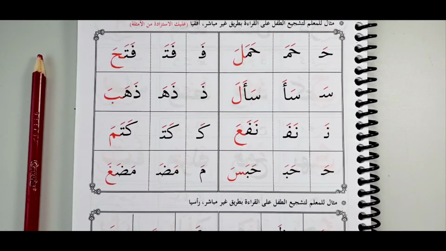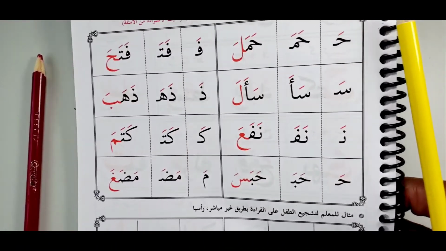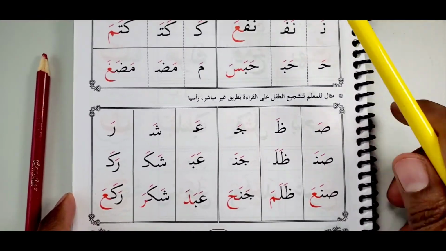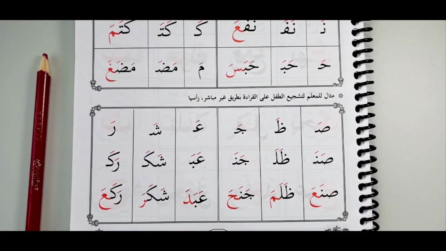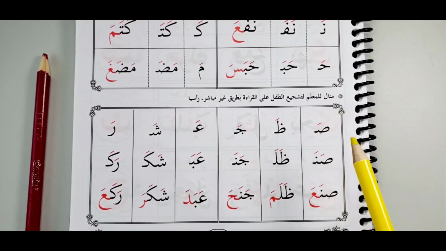So inshallah, do not forget that in the first, top exercise, we read them going from right to left. Now the next one we read from up going downwards. So we have the first one: saw, sana, sana'a. Do not read going like this or this. We read from up to down.